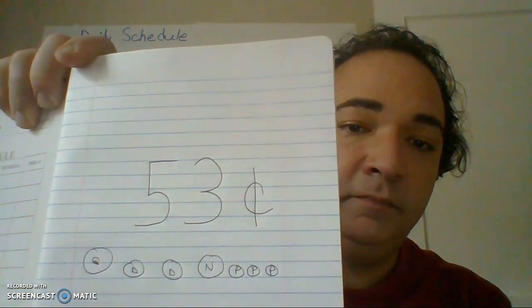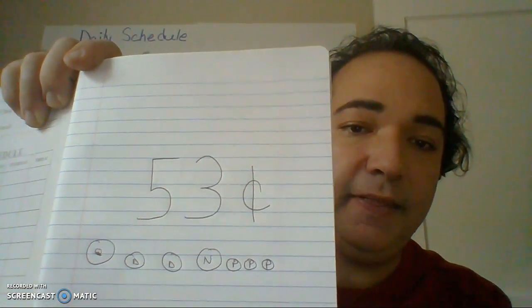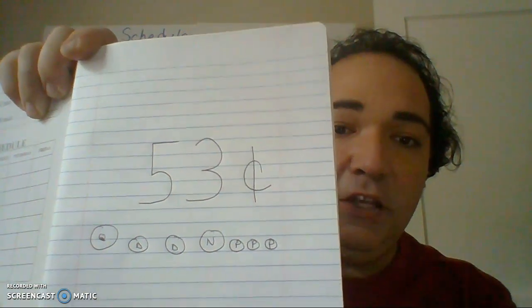If you guys remember, your quarter is worth 25 cents, a dime is worth 10 cents, the nickel is worth 5 cents, and the penny is worth 1 cent. So you are trying to figure out what are some different ways that you could use those coins to add up to 53 cents. Okay, so I'm going to challenge you with that. And you can draw it out.